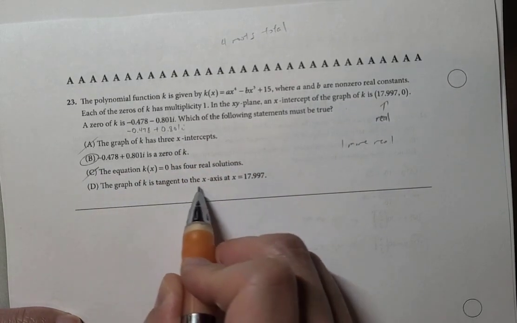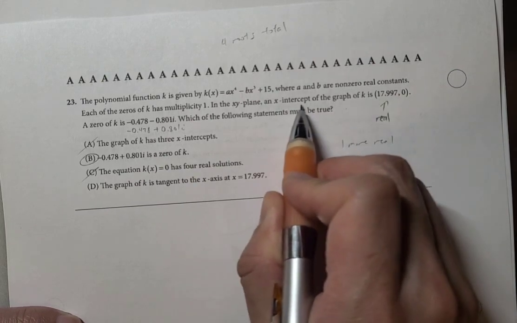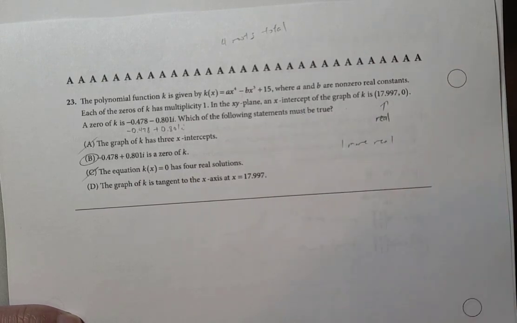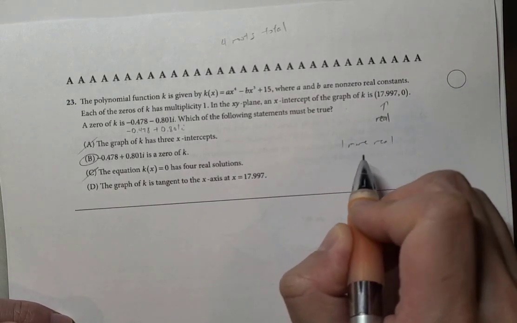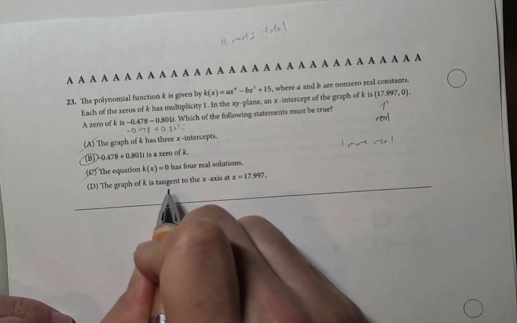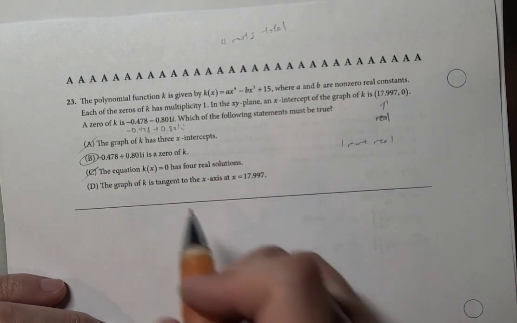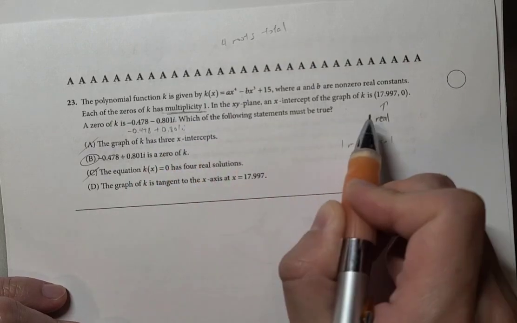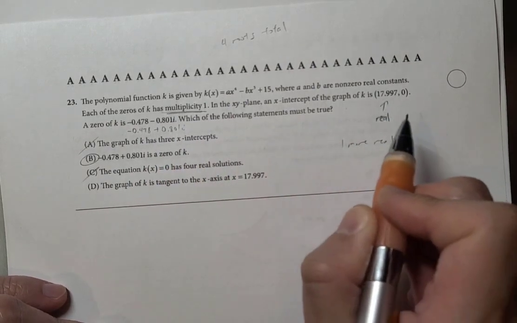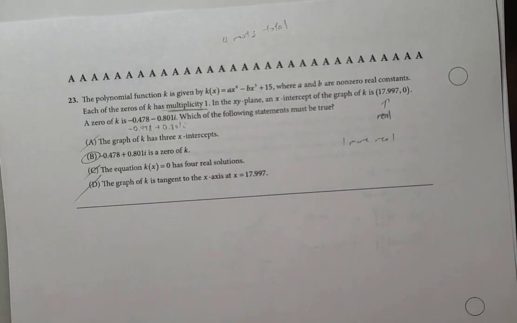Graph of k is tangent to the x-axis at this. It's not tangent. It crosses because it's an intercept. Or actually, not true. It could be tangent because if it has multiplicity of 2, then it would be tangent. When there's a repeated zero, it doesn't cross the x-axis, if you remember that. Okay, but since we are told that it has multiplicity 1, then it cannot be repeated. So it has to cross the x-axis at that point, so it won't be tangent. So the answer is B.